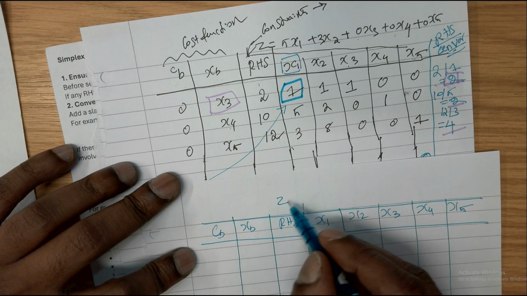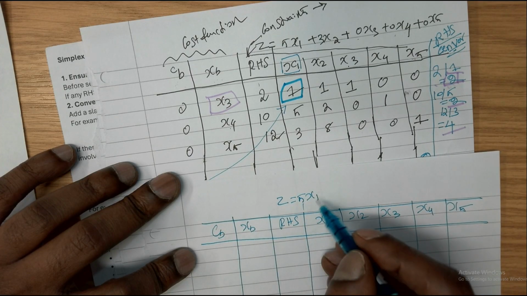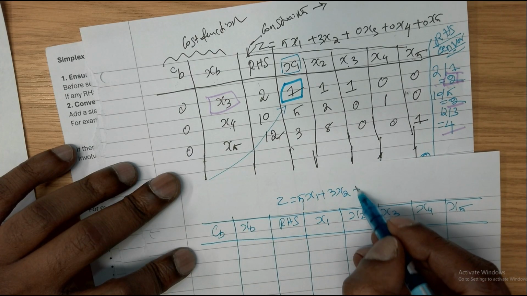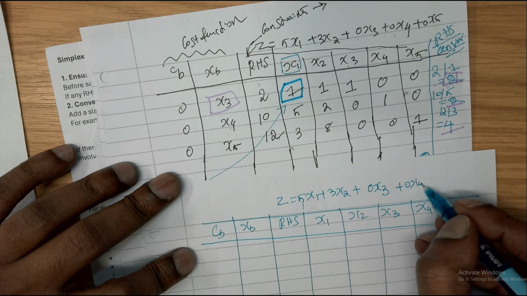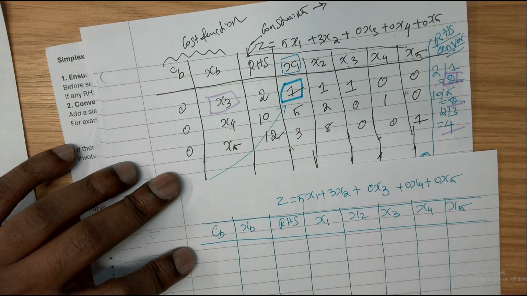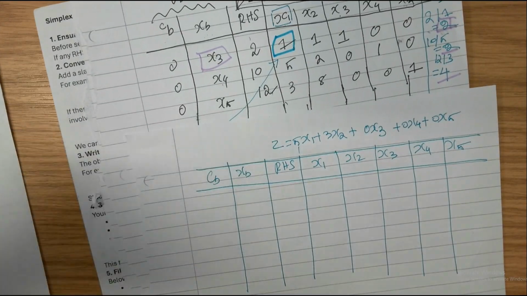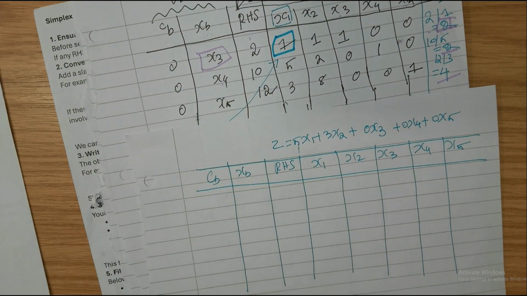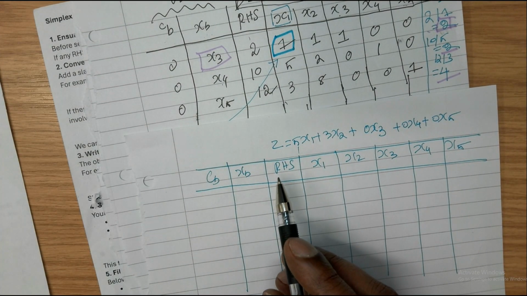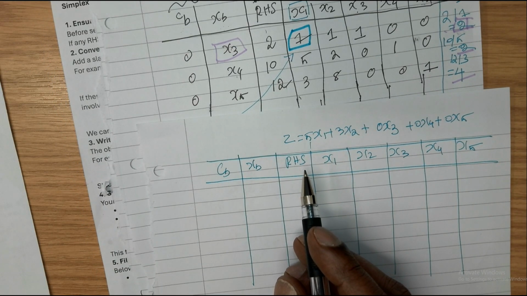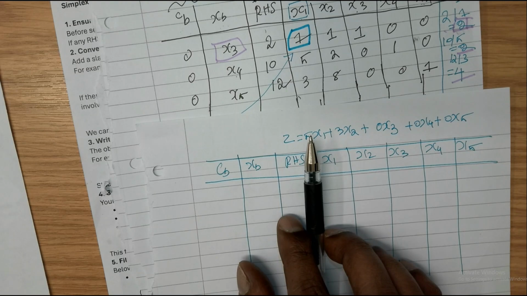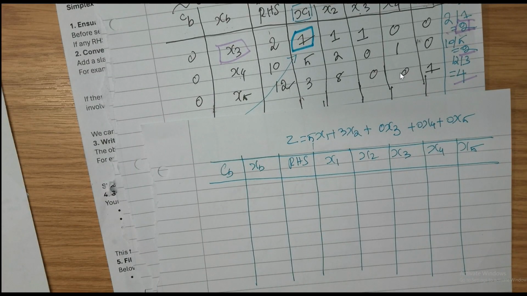And then write a cost function as well, just for reference: 5x1 plus 3x2 plus 0x3 plus 0x4 plus 0x5. So let's fill in the simplex table, but now we have to follow a few rules. So what are the rules that we should follow? We identified something called the entering variable, and we also identified something called the leaving variable. We identify the leaving variable and the entering variable for a reason, isn't it?